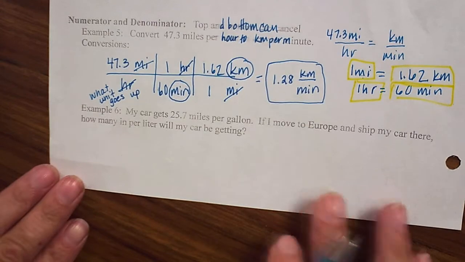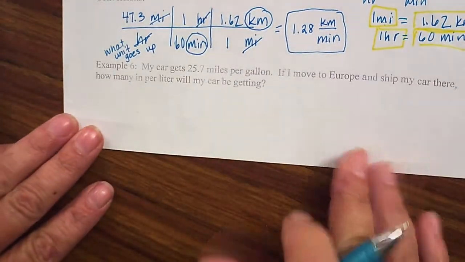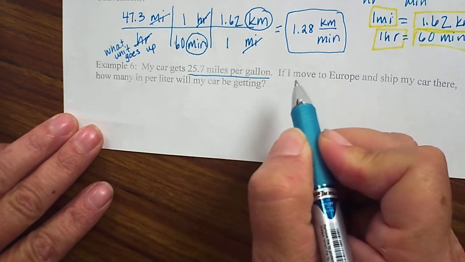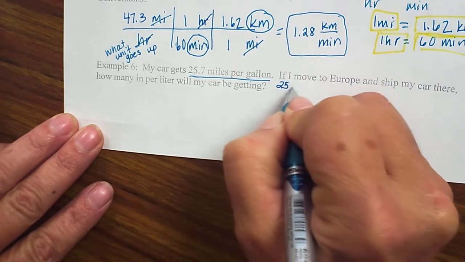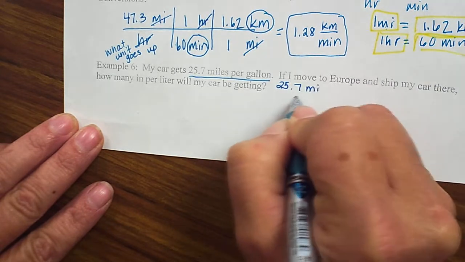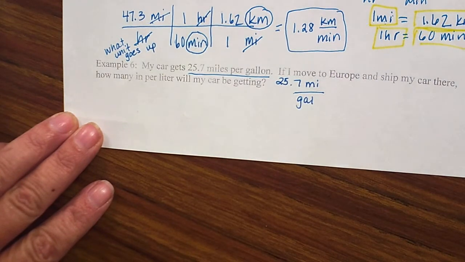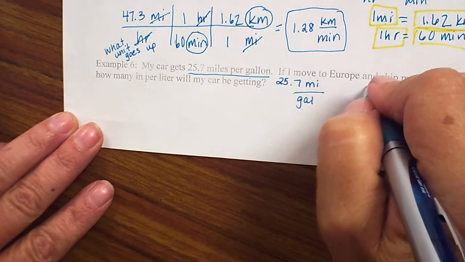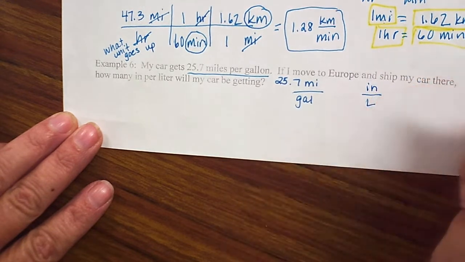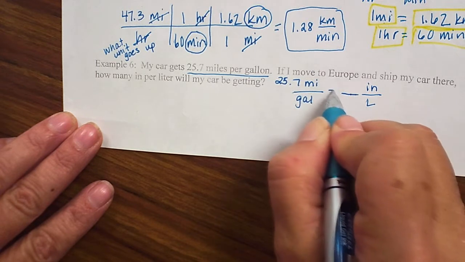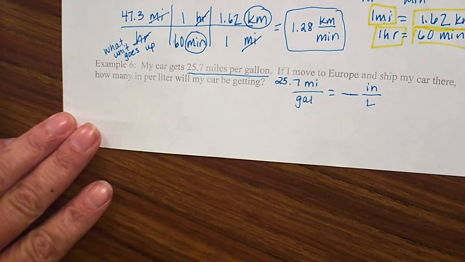Okay, we're going to do one more double. My car gets 25.7 miles per gallon. So there's that per again. So that means fraction bar. 25.7 miles per gallon. If I can move to Europe and I ship my car there, how many inches per liter, there's that fraction bar, will my car be getting? So the question is, how many inches per liter will my car be getting?